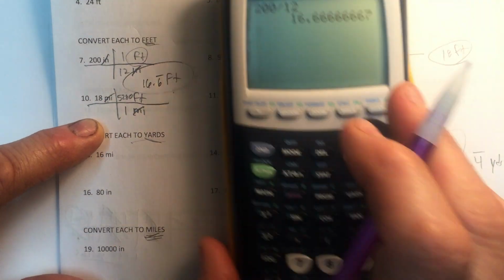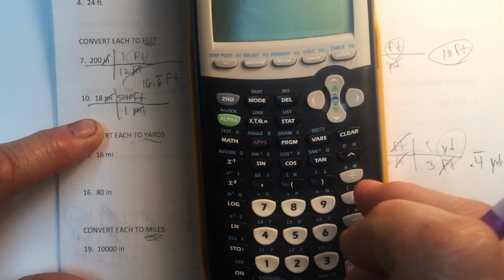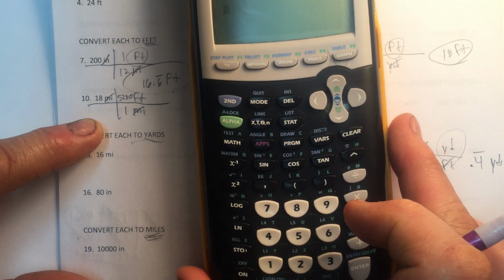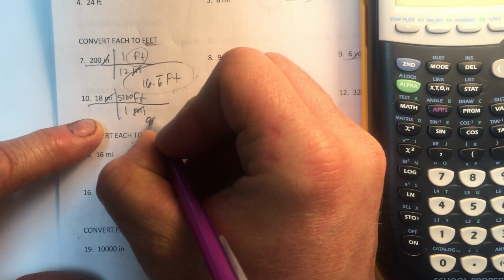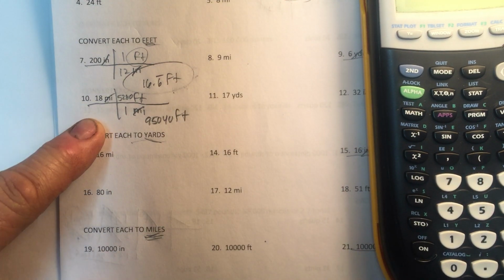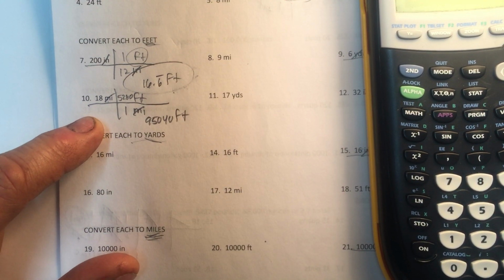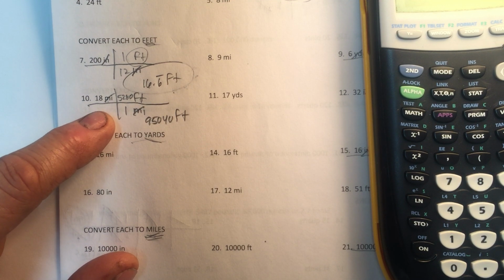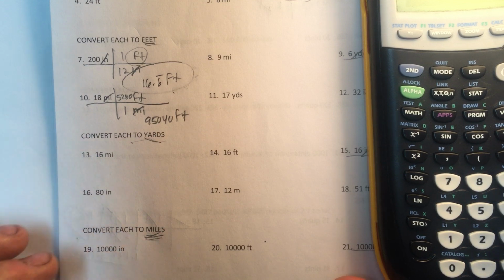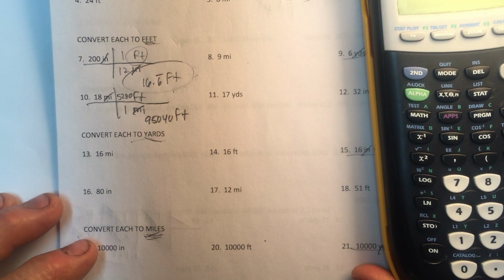So I just multiply 18 times 5,280, and I get 95,040. That's how many feet 18 miles is. 18 miles is 95,040 feet.